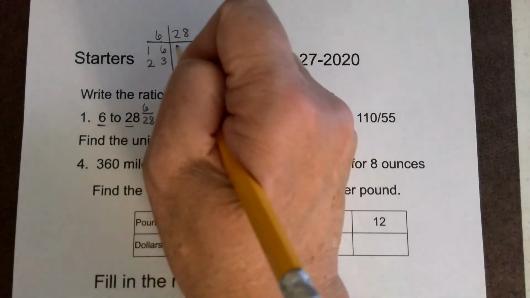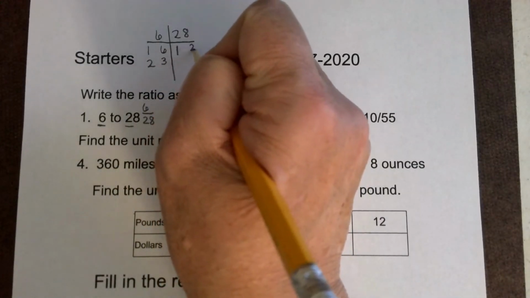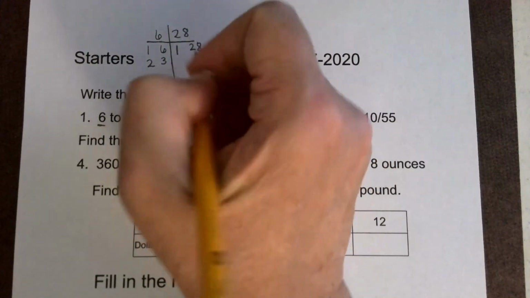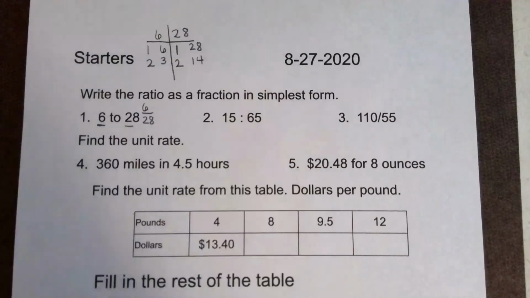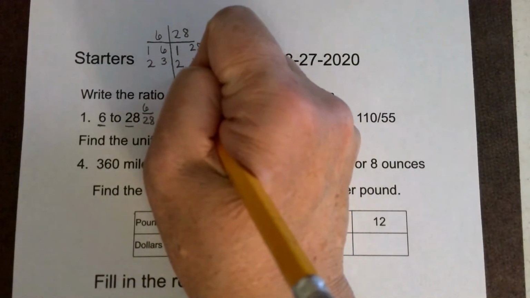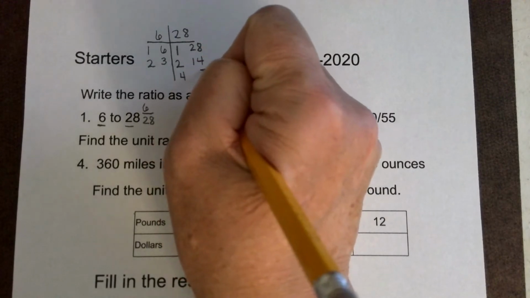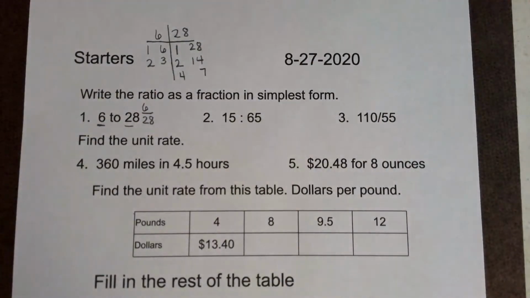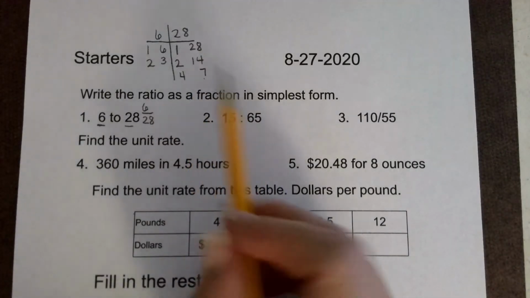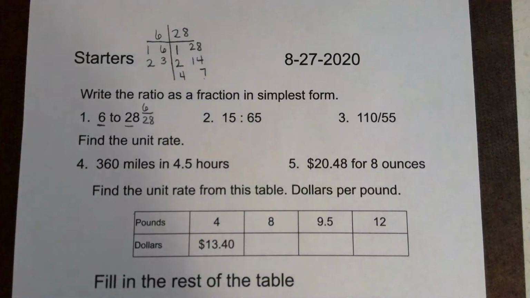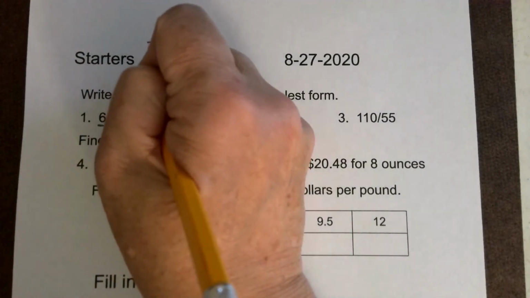And then 28, I can do 1 times 28. I can do 2 times 14. 3 does not go into 28. 4 times 7. 5 doesn't go into 28, 6 doesn't go into 28, and then we're back to the 7, which we already have. So then we're looking for the biggest number that's in both, and that happens to be 2.